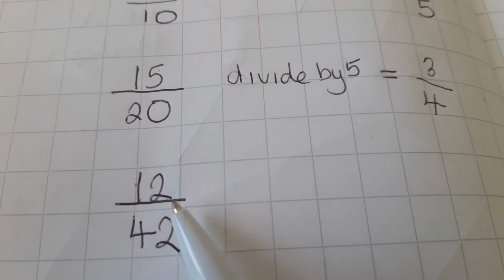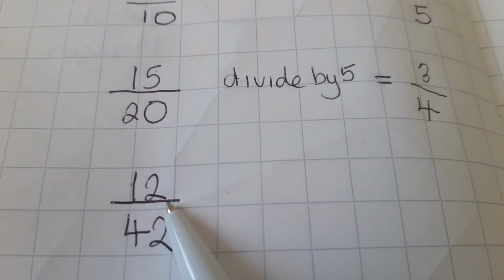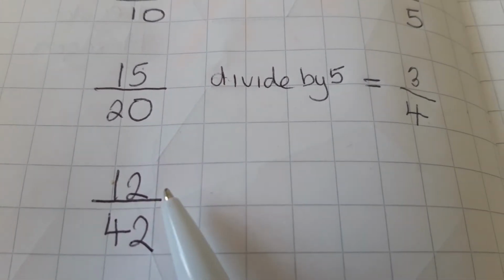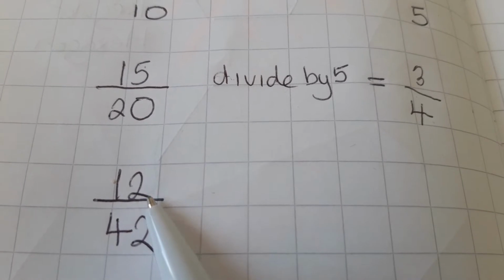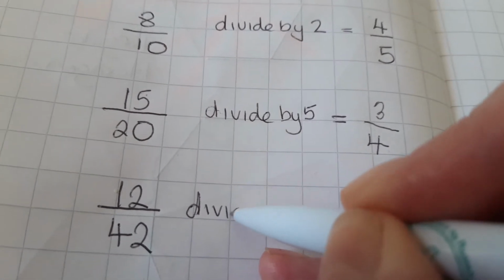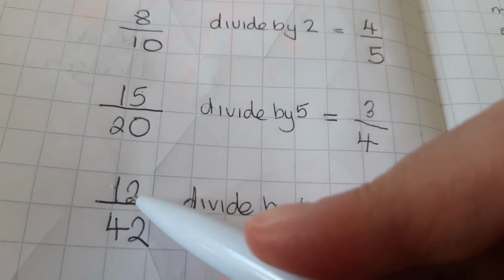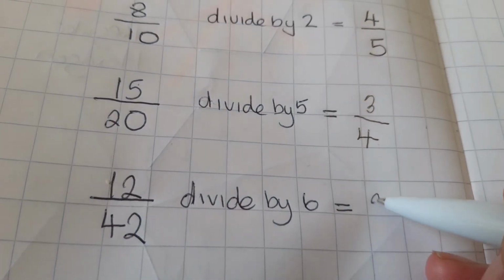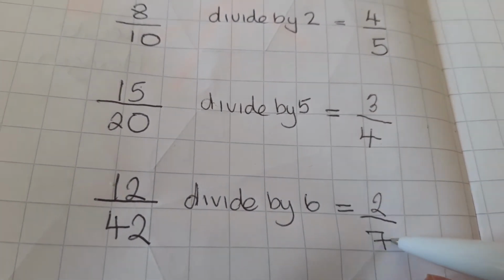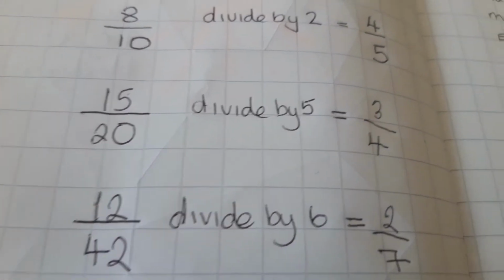The next fraction, 12 over 42. Well, you could divide by 2. You could divide by 3, in fact. But you should always try and think of the biggest number that will go into both of them. And the biggest number that will go into both of these would be 6. So the quickest way to do this one would be divide by 6. And 6 goes into 12 2 times. 6 goes into 42 7 times. And you have now got your cancelled fraction, 2 sevenths.